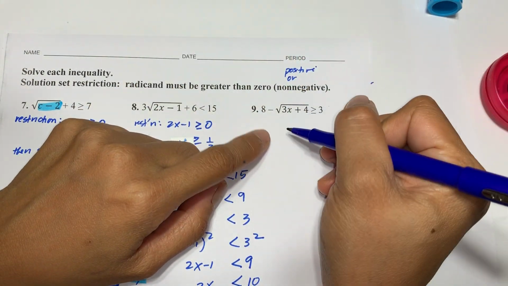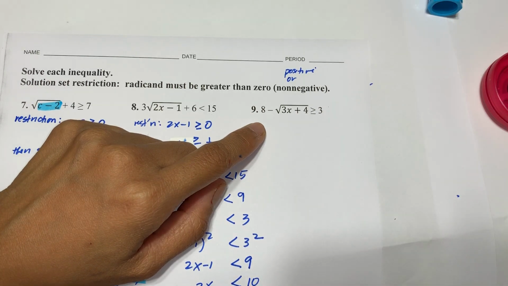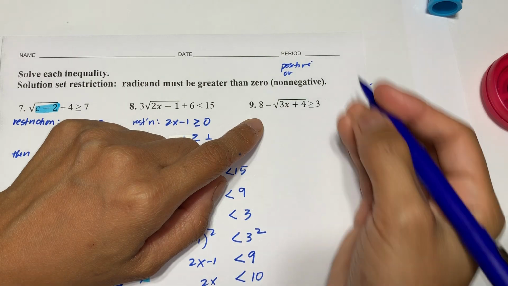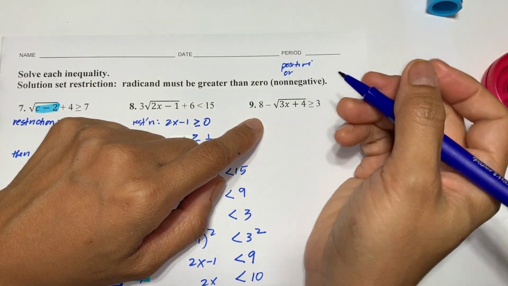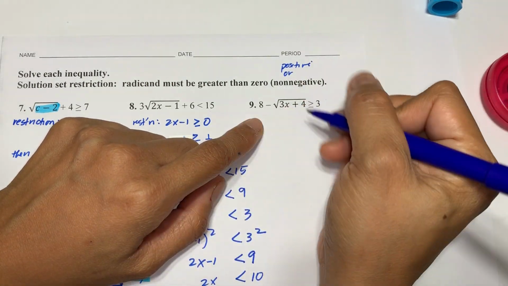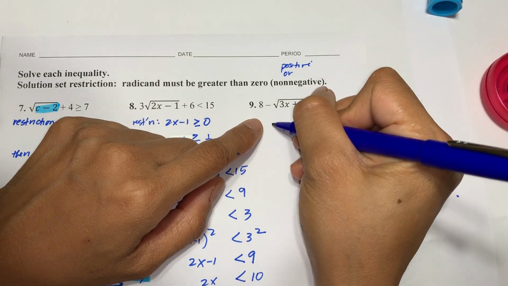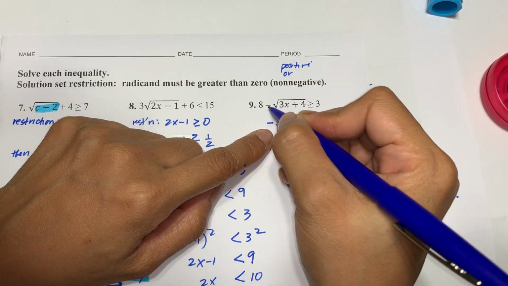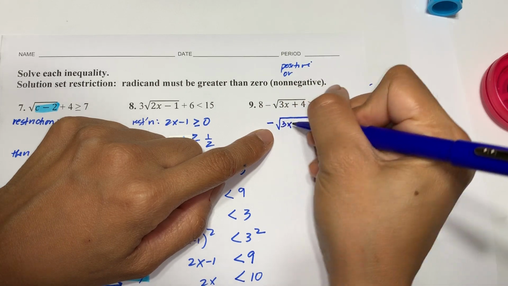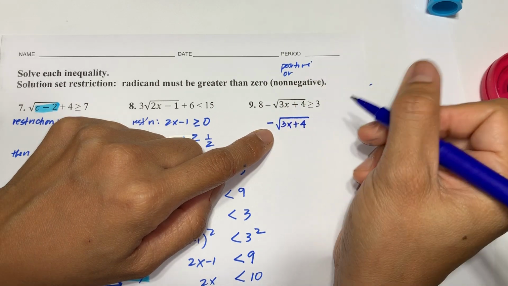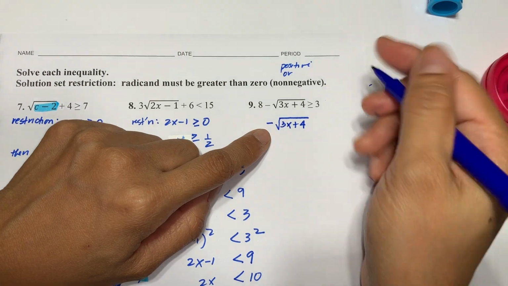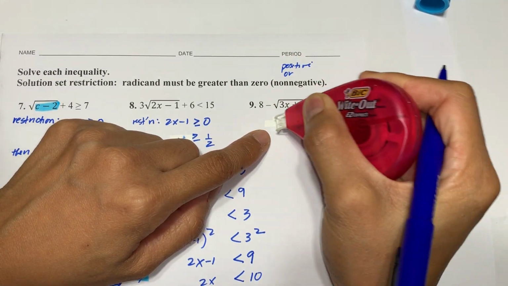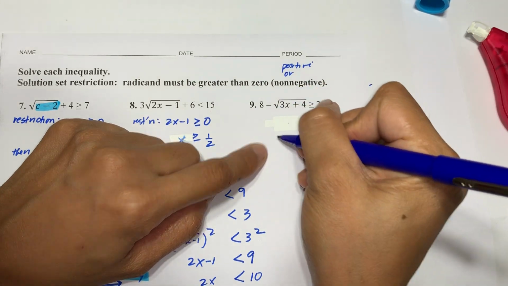Okay, so the last one is 8 minus square root of 3x plus 4 is greater than or equal to 3. If you already know what to do, you can go and do your homework. If not, I have one more. Okay, so this one, negative. Oh, you should pay attention to this one because there's a negative here. Hopefully you remember what to do with a negative. I forgot to do the restriction first. Oh, see? Sorry. Okay, restriction first.